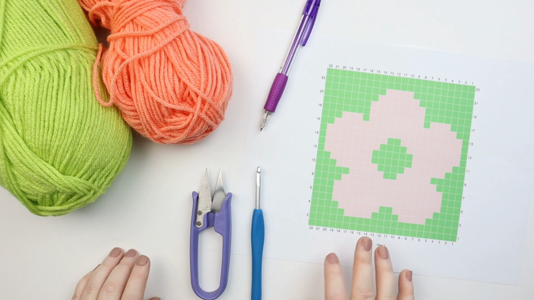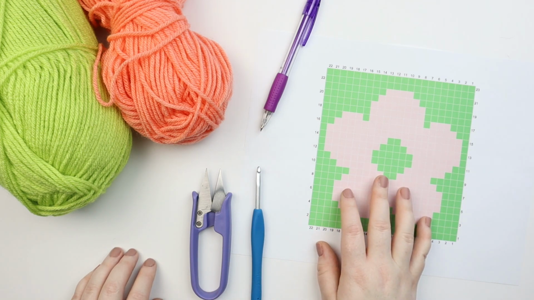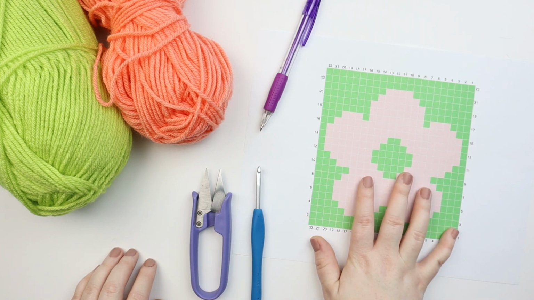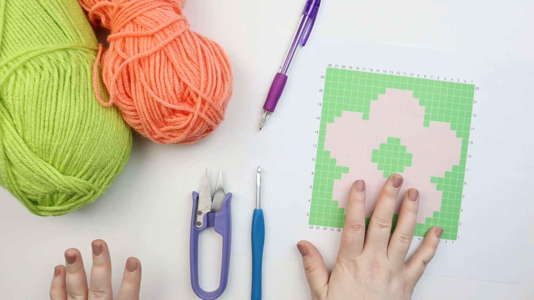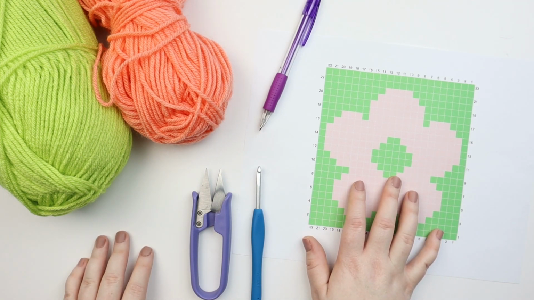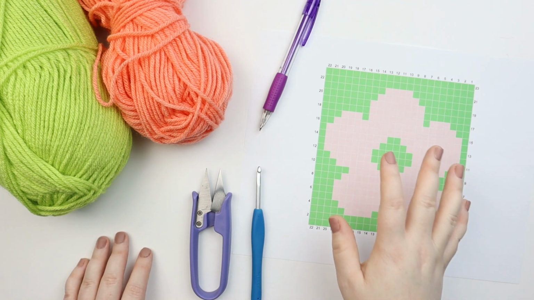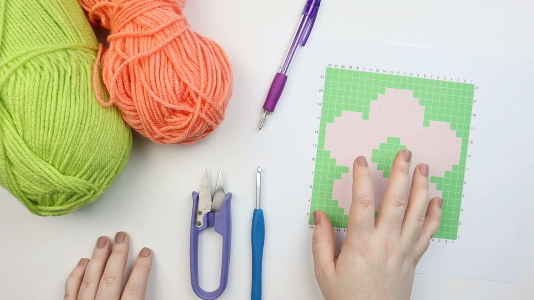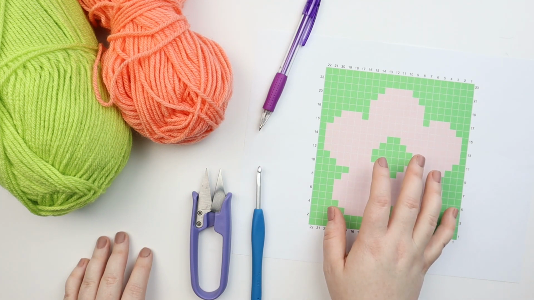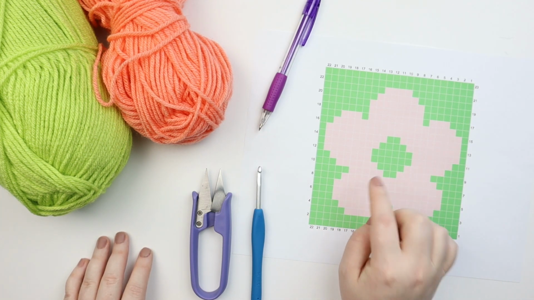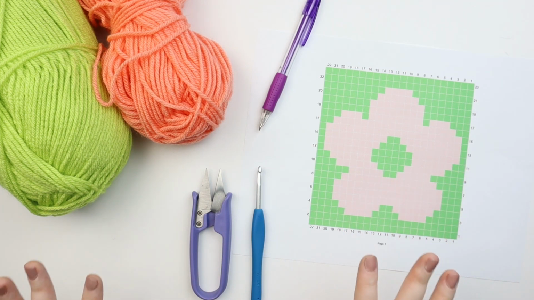Everyone, and welcome back. Today's just going to be a short tutorial on how to read a crochet pixel chart or Graphgan chart. I cannot believe it's taken me this long to make this video for you guys. I have included pixel charts in just about every single one of my crochet patterns. I've made videos showing you how to make this chart, but I've never showed you how to read and work this chart, but no worries. We are here today, we are doing it, and we're going to do it together.